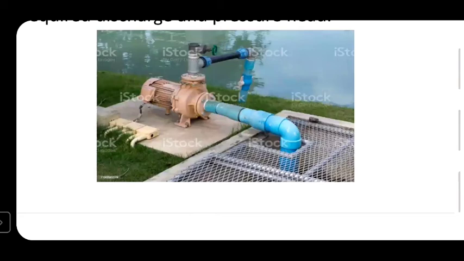Now there is a pressure, maybe increased by using this water pump, increasing the pressure of the water.